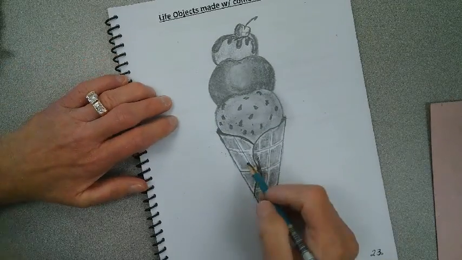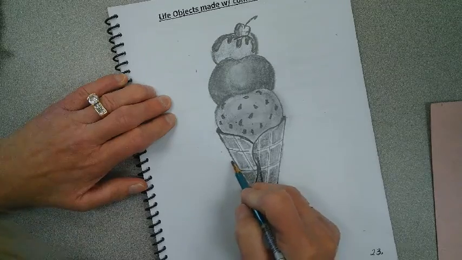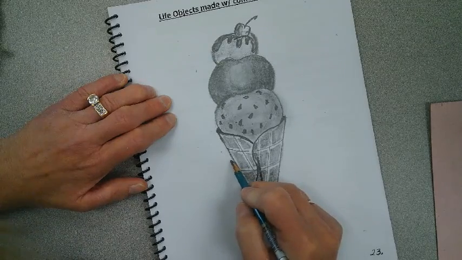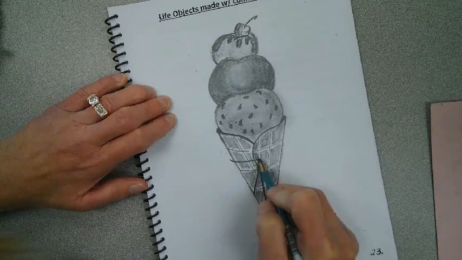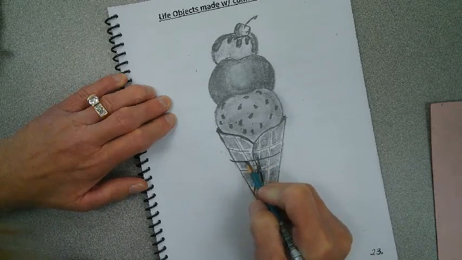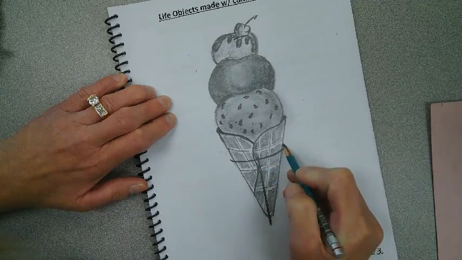And now the wire will follow the smile of my cylinder. And it's going to come around the cone.